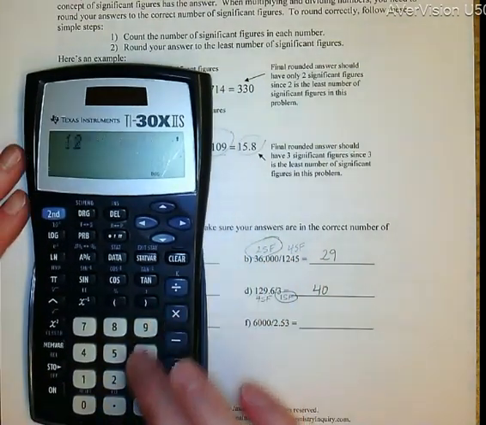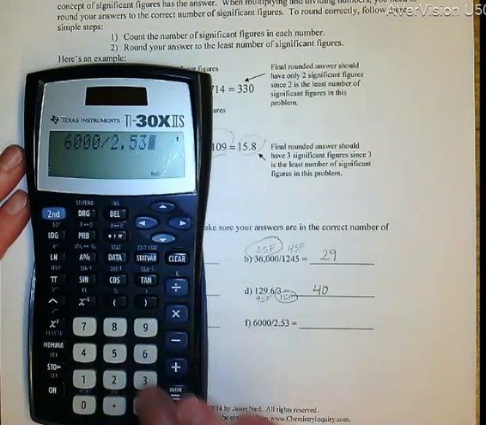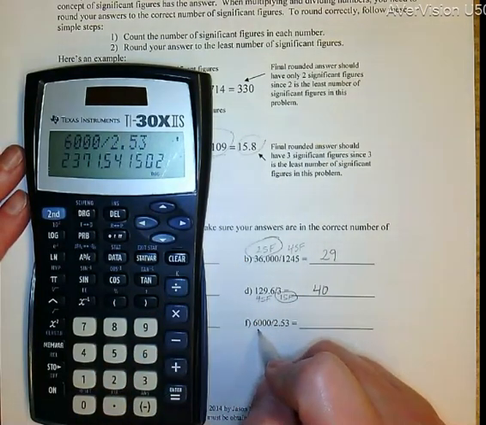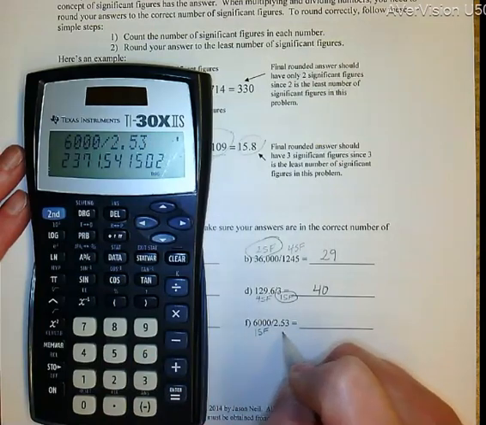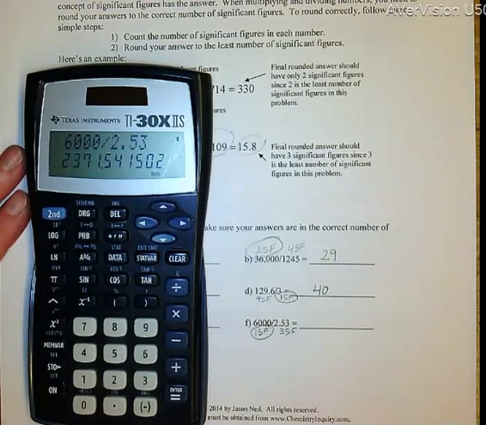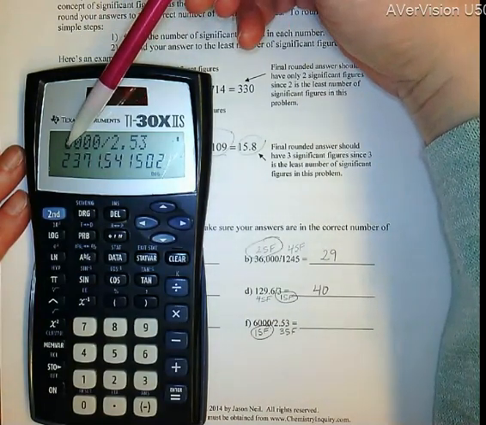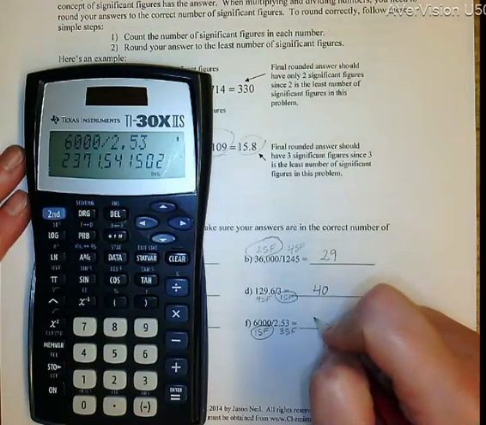Lastly, 6,000 divided by 2.53. So this only has 1 significant digit, and this has 3 significant digits or figures. So I can only have 1 in my answer, so I have to round to here. And that's a 3, so it's just going to be 2,000.